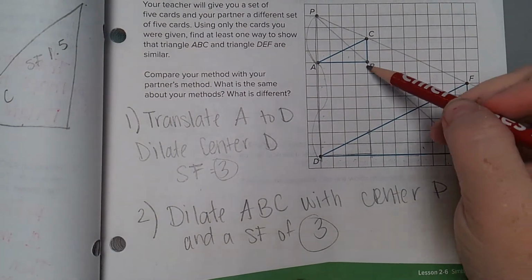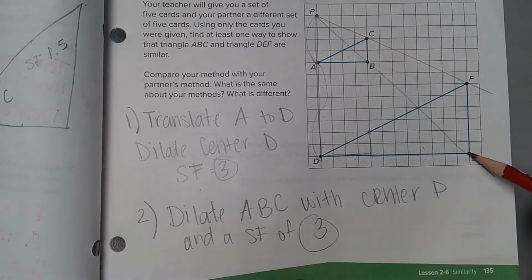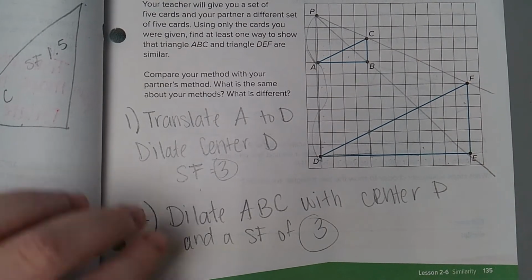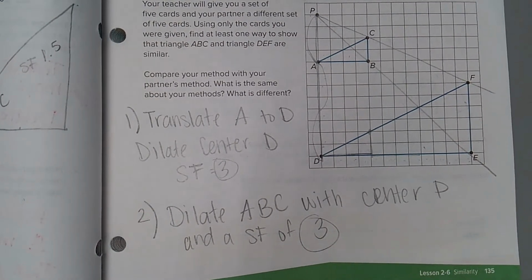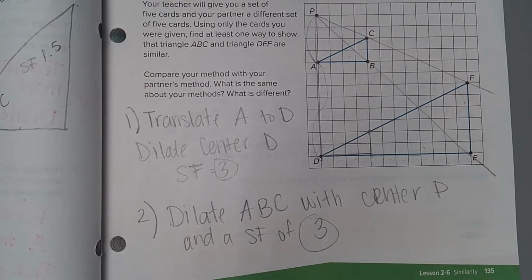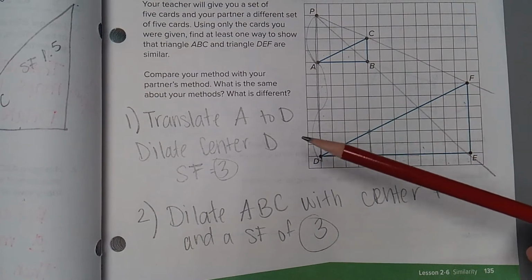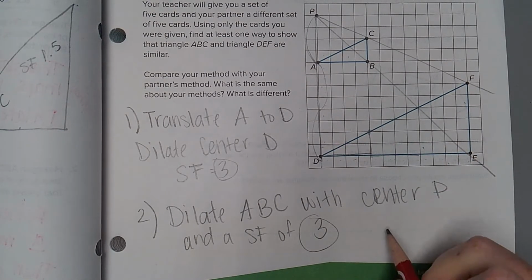You could have said translate B to E and dilate using center of E to 3 times bigger. Any one of those would have worked. So there are many different methods you could use. We do need to have at least 2 written down. If you come up with a third one, write your third one down.